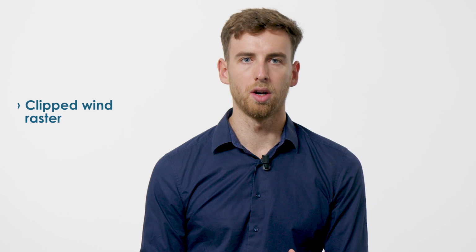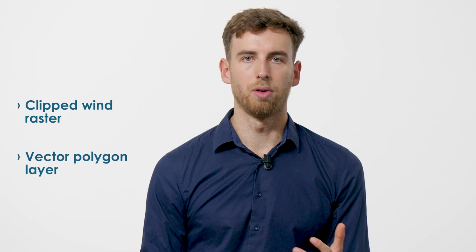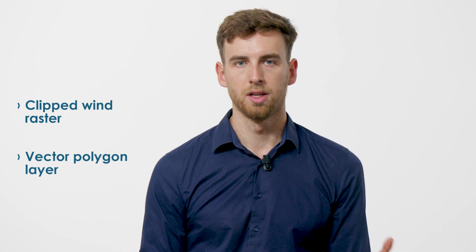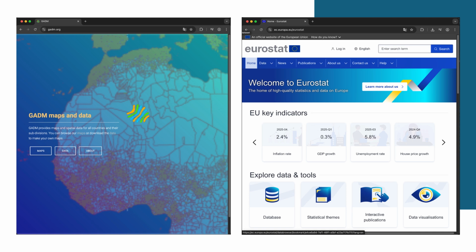Now we need two layers: the clipped wind raster of Italy, which we created in the last video, and a vector polygon layer showing administrative subdivisions within Italy, such as the regions or the provinces. If you don't have this yet, you can download Italian administrative regions from GADM again or from Eurostat, but there are also many other sites offering similar regions. So we will need to run the zonal statistics tool, and now let's actually calculate some statistics.